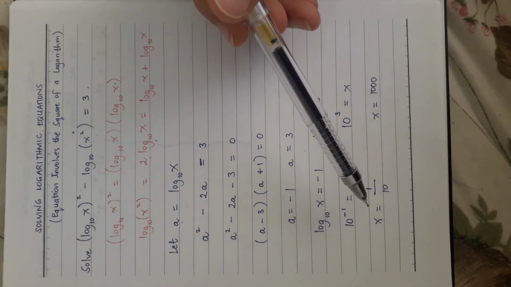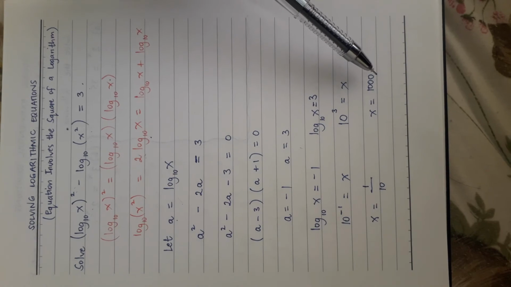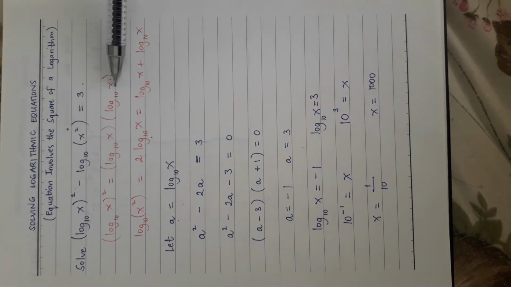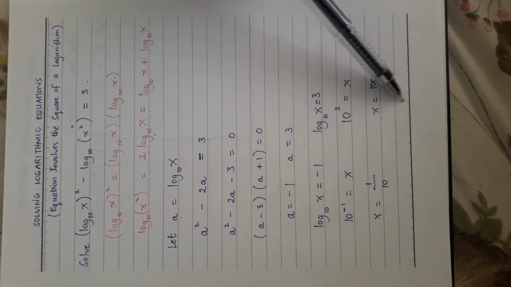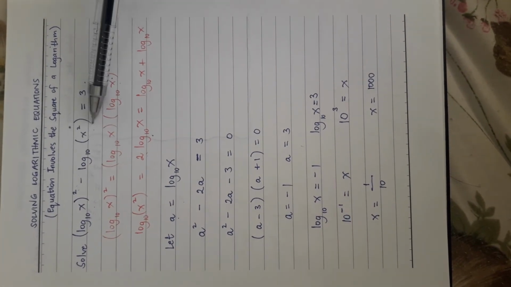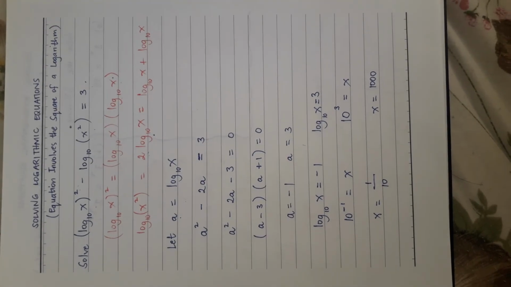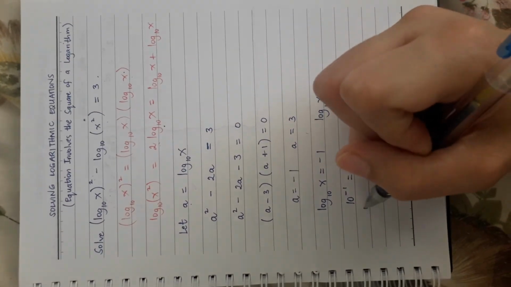So, x equals 1/10 is accepted. How about 1,000? If I substitute 1,000 here, the logarithm is valid. If I substitute 1,000 to this logarithm, the logarithm is also valid. Therefore, we have two solutions.